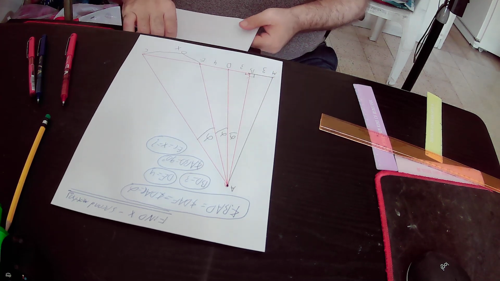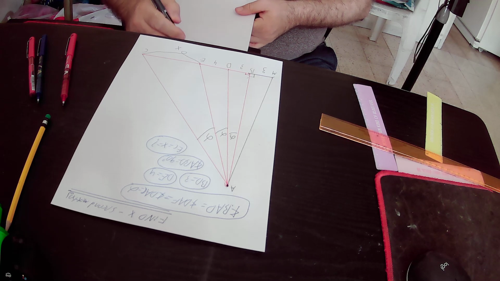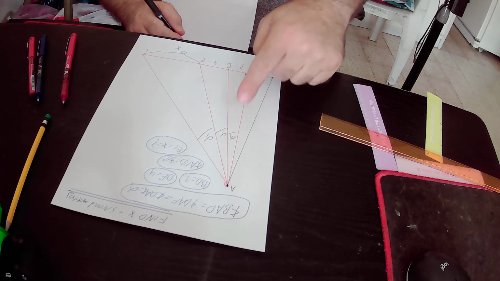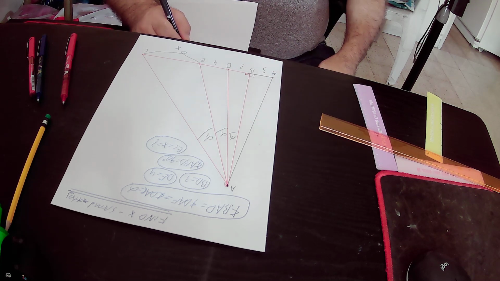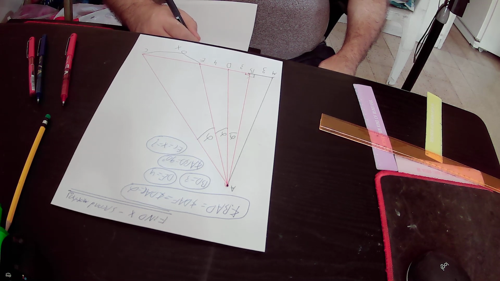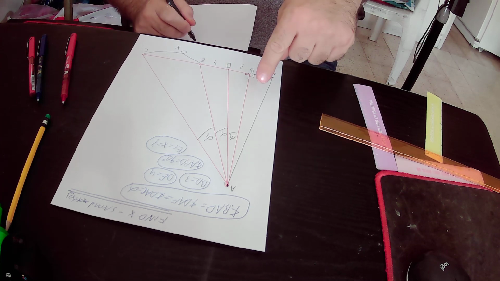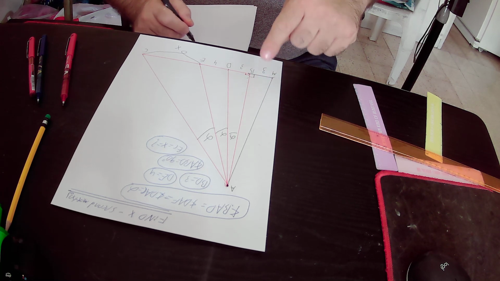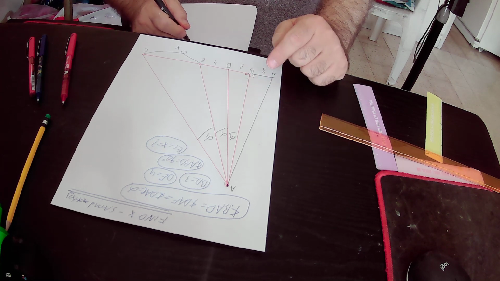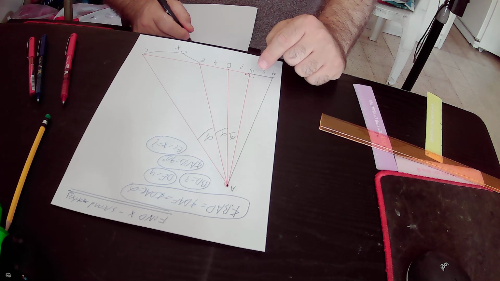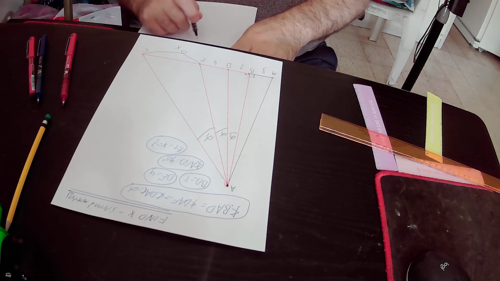Okay, so I write it down. Angle ABD equals alpha.